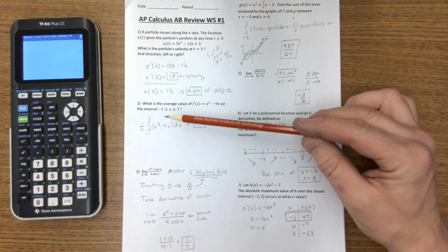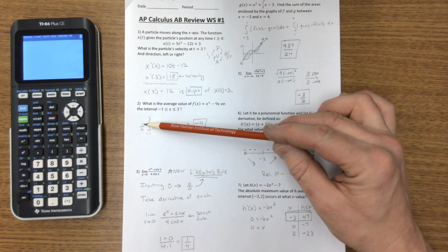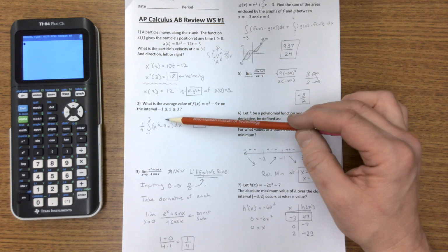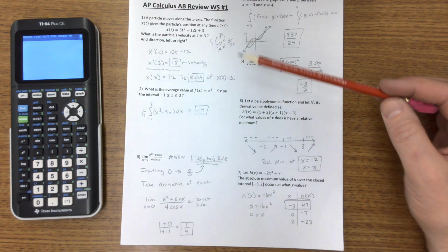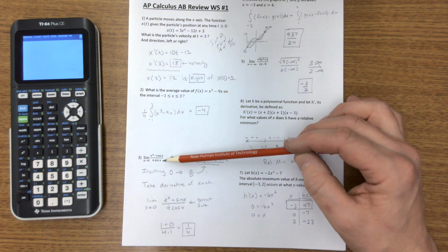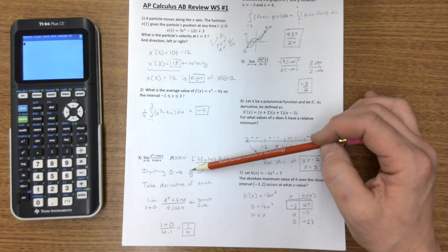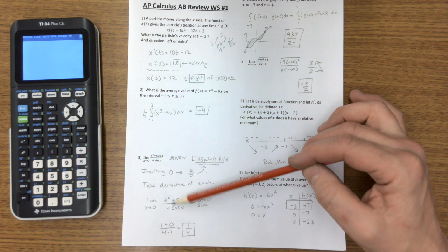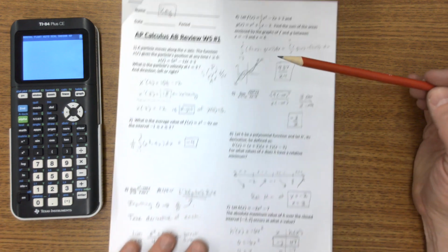Average value, you integrate and divide it by 4 because that's the range. Remember, you're doing the average, so you want to take this total divided by 4. We did this one in class. It's a new rule saying that if you end up with a 0 over 0 after direct substitution, you can take the derivative of the top and bottom, then plug it in.